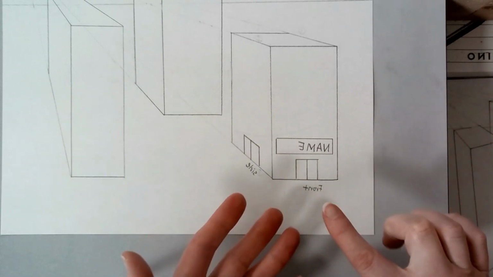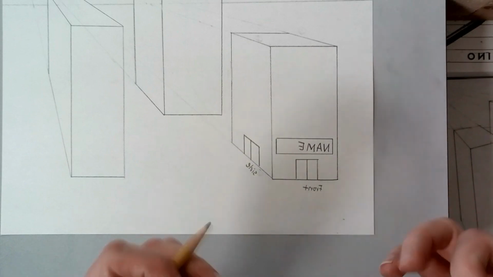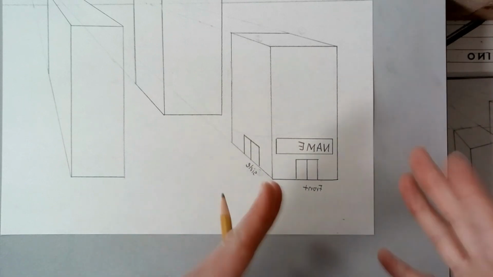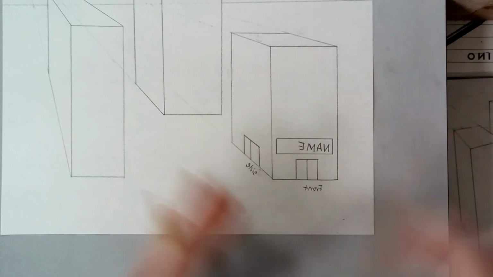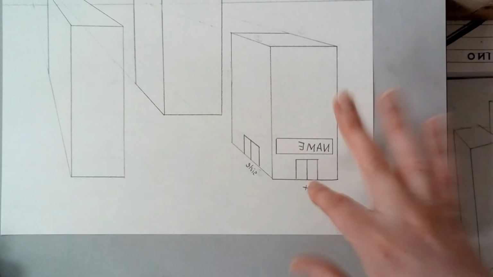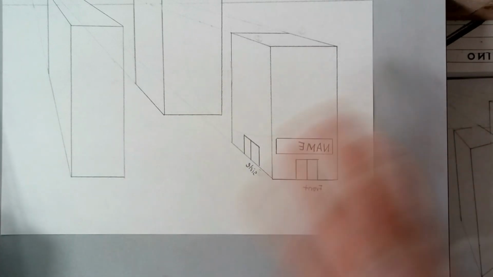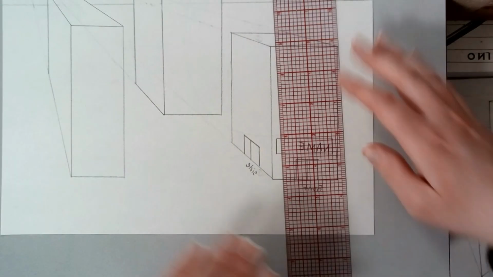I wrote "name" on this so that when you're looking at this, you can be reminded, oh, yeah, that's my sign, whatever it would be. When I'm actually doing this for myself, unless I know for sure what the name of the building is going to be, I don't write anything in it because I know that's my sign.